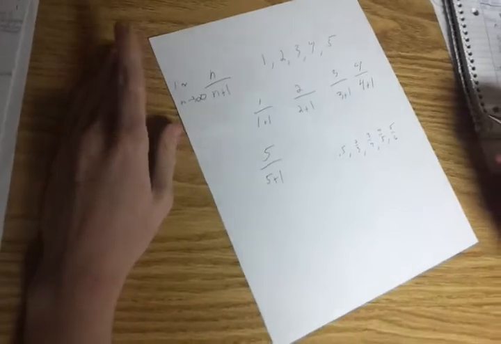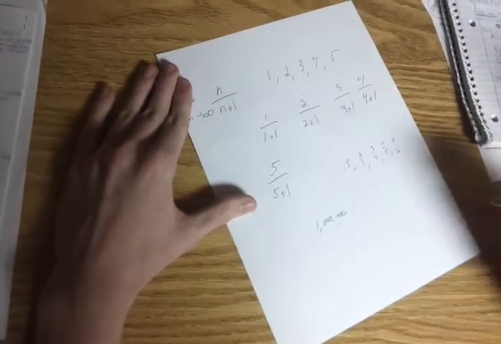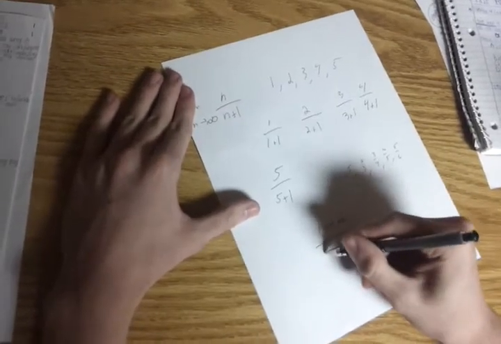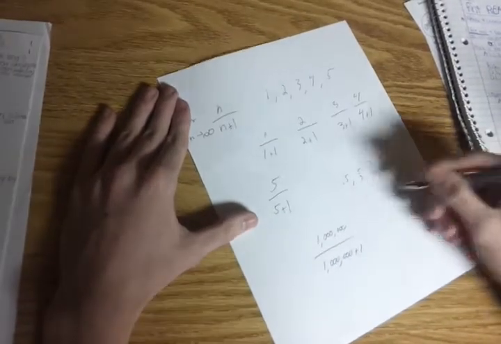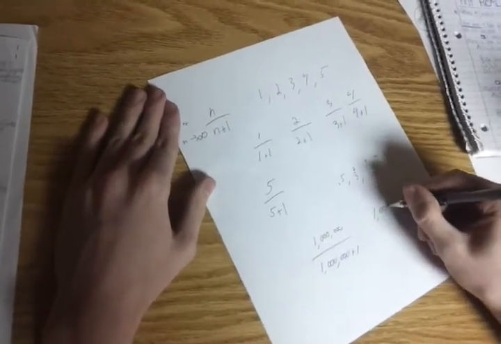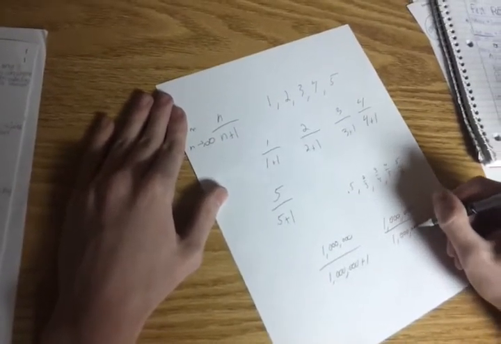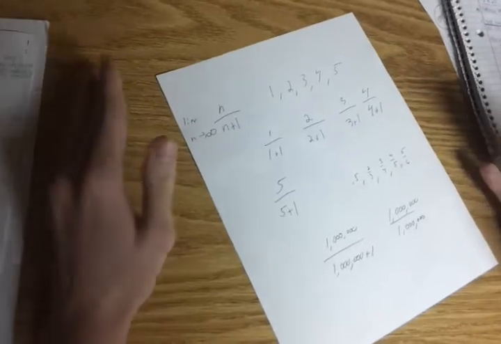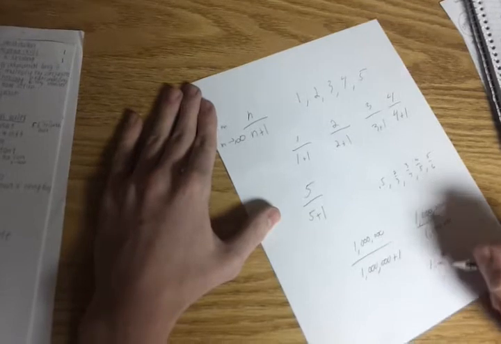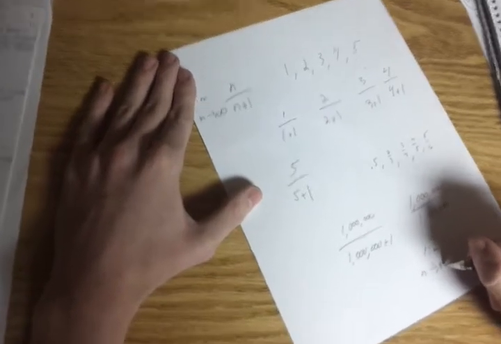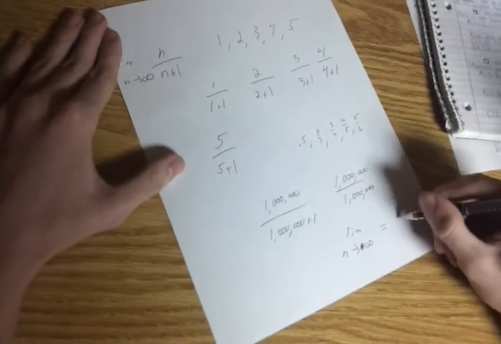To test this, we'll put in a very large number. For example, 1 million. When n is 1 million, it's equal to 1 million over 1 million plus 1, which, although it's very, very, very close to 1, it will never actually reach 1. So by doing this and using the sequences, we can see that the limit as n approaches infinity will equal 1.